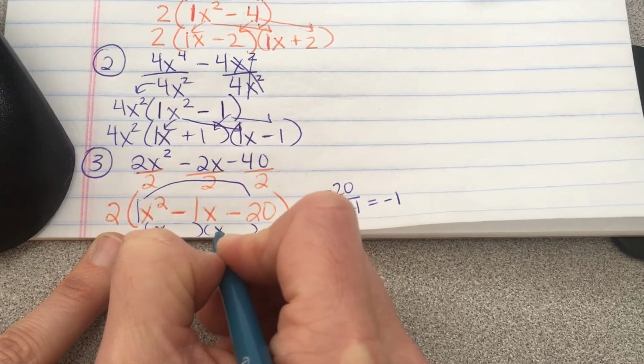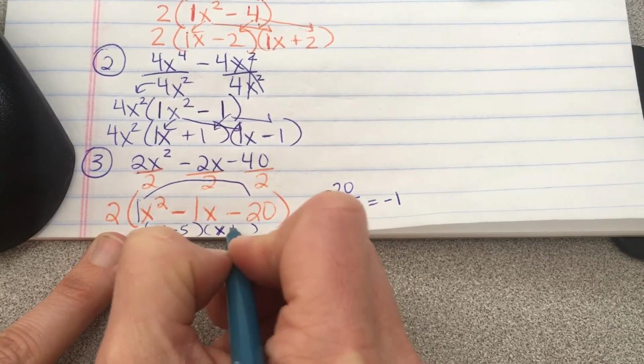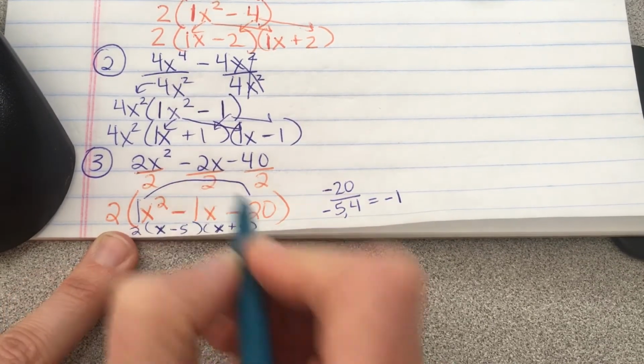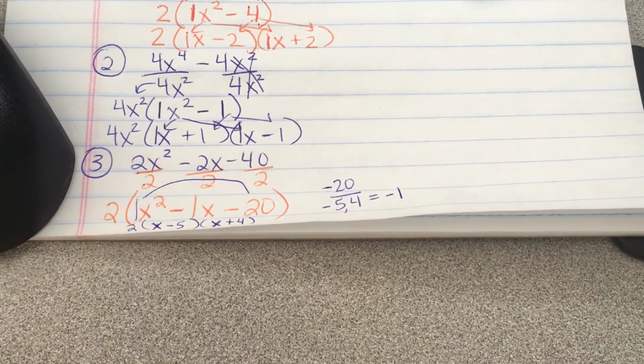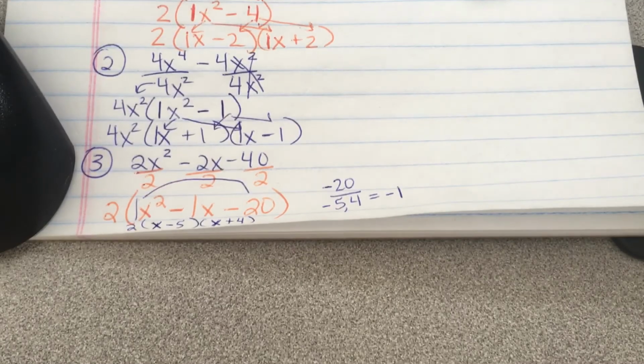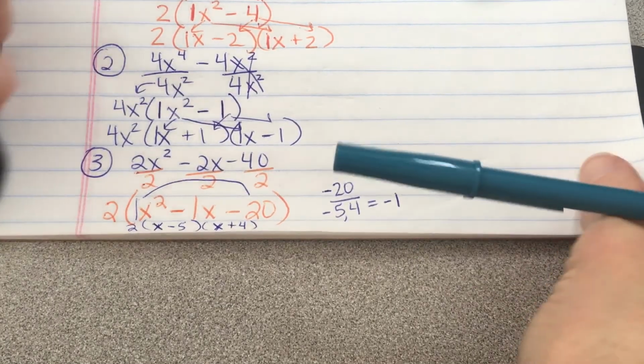How do you write your answer? Good. And a 2 out front. Questions?